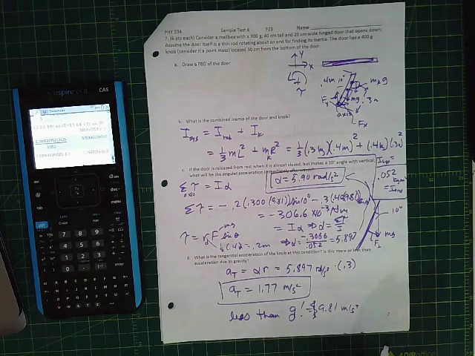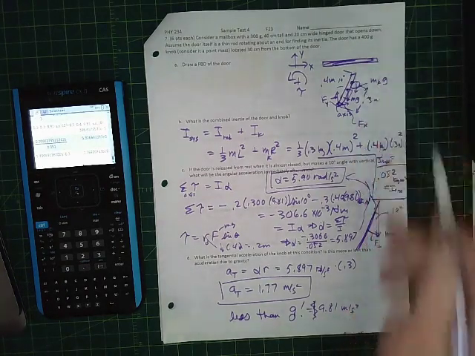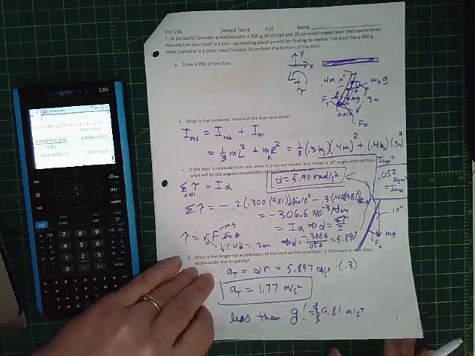Which makes sense. In class, we did an example where it was more out, and we found that the acceleration at the end was more than g. But this one is pretty straight up. It doesn't have a lot of acceleration yet. So that's good.